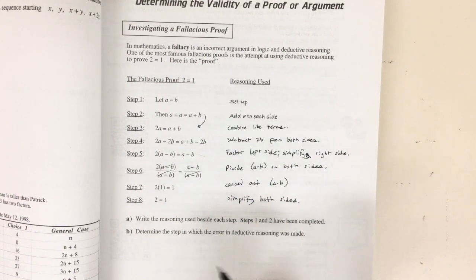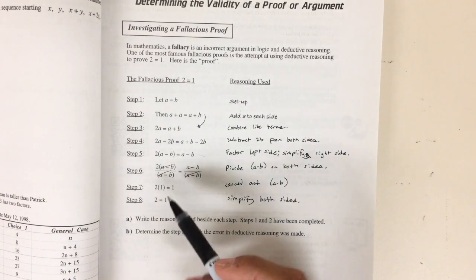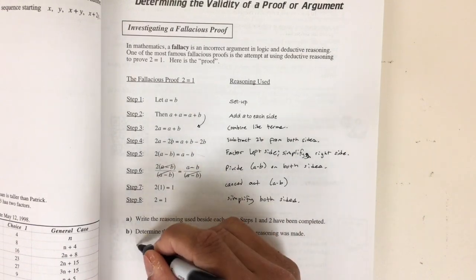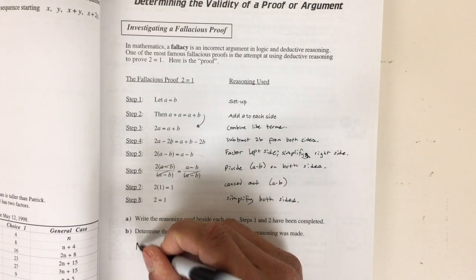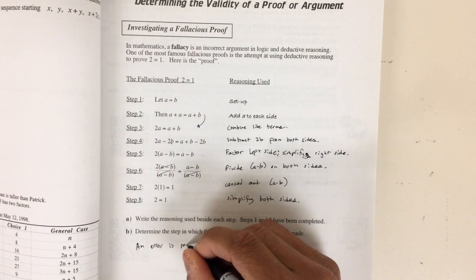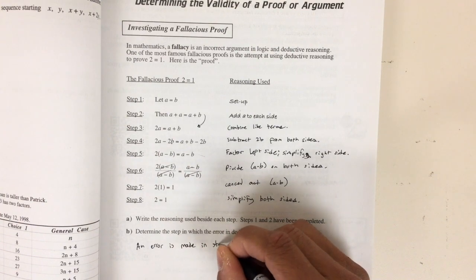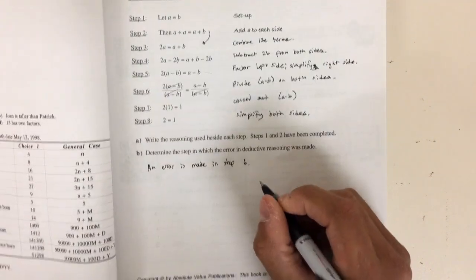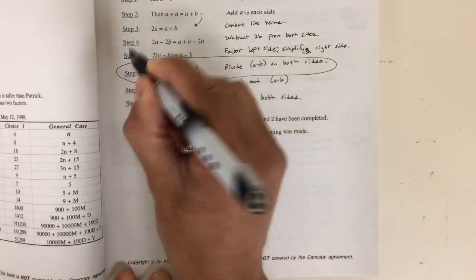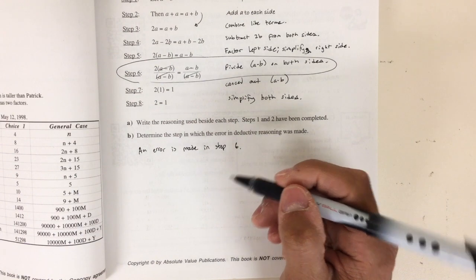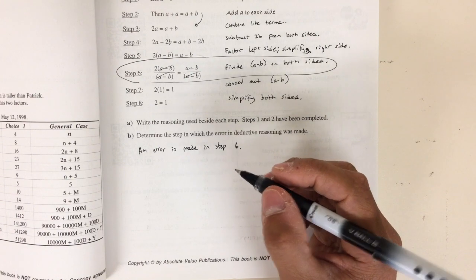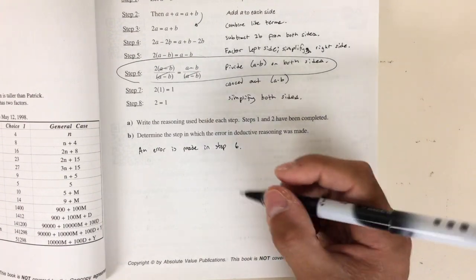Therefore, 2 equals 1. Now, we know that 2 does not equal 1. So what happened here? If we look at step 6, an error is made in step 6, right over here. And the error is, since A is equal to B, A minus B equals 0. So you can't divide by A minus B in step 6.